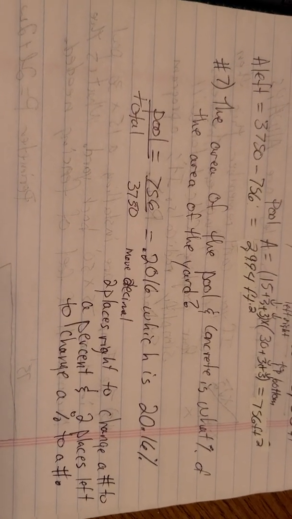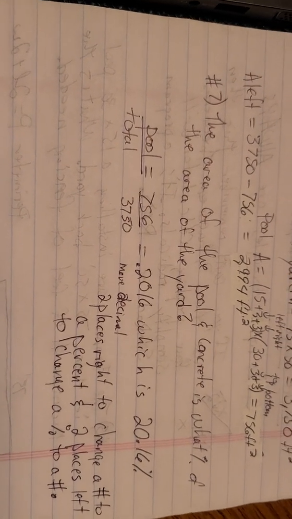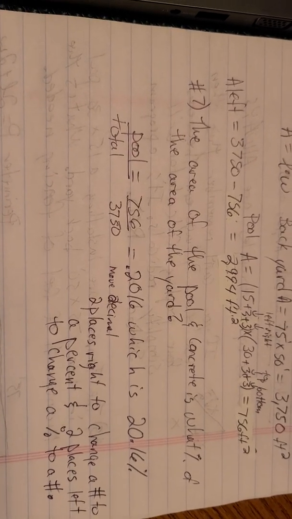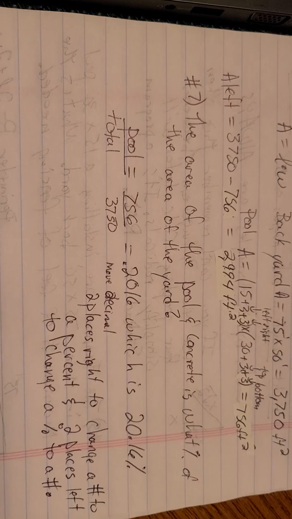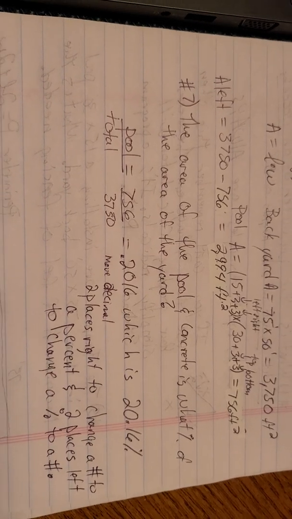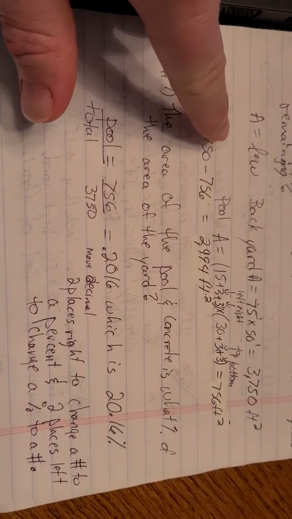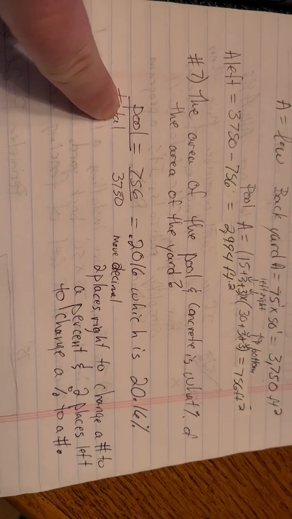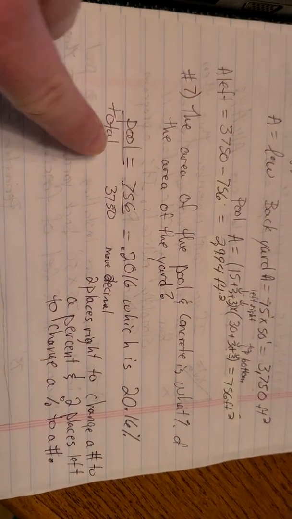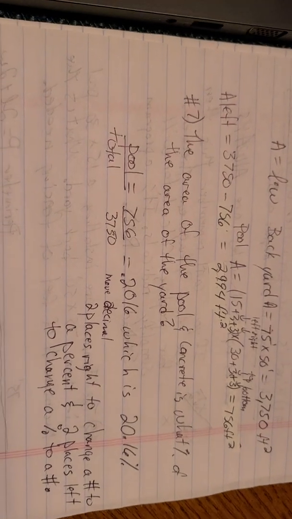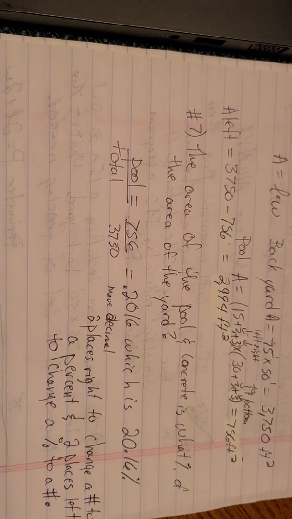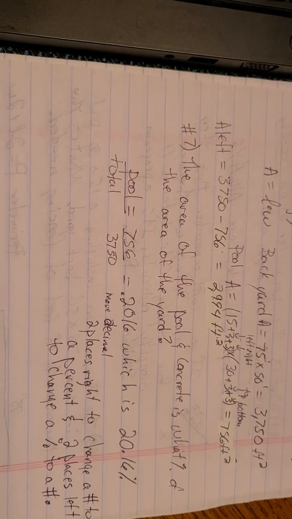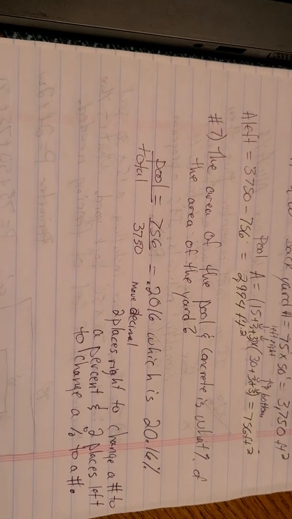I hope that helps out. I don't really feel like the ACT does this very often, where they have 3 questions that use the same information, mainly because if you had messed up calculating the area in question number 6, you were never going to get question number 7 correct. And the ACT doesn't really like to set you up for possible failure for questions in the future. All right, so hopefully this helps.